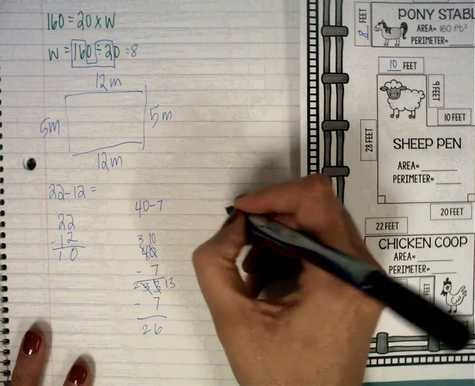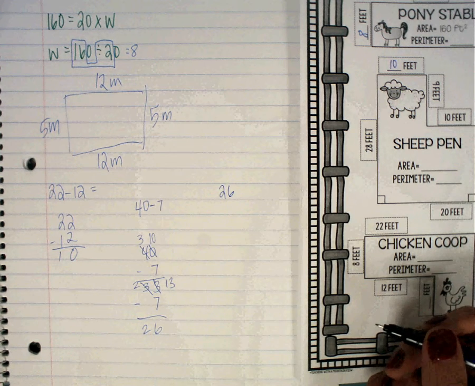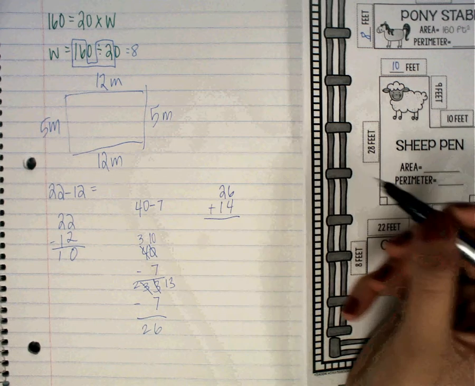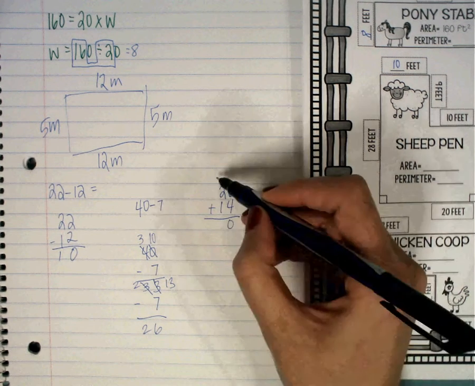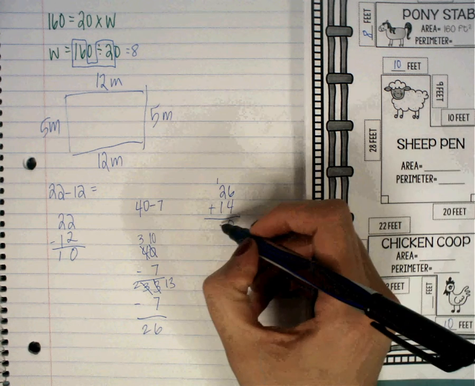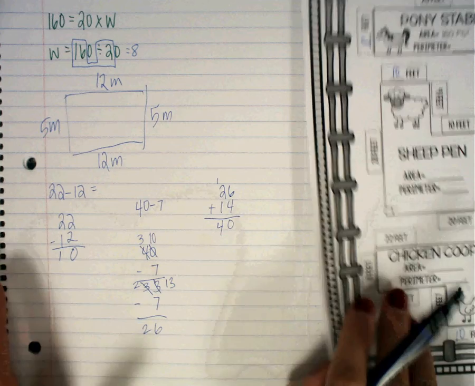Okay, so we can double check that right now if we want to. Let's do 26. What's 7 plus 7? 14. We can just add all those together. What's 6 plus 4? 10. What's 2 plus 1? 3. 3 plus 1? 4. Did we get 40? Marvelous.